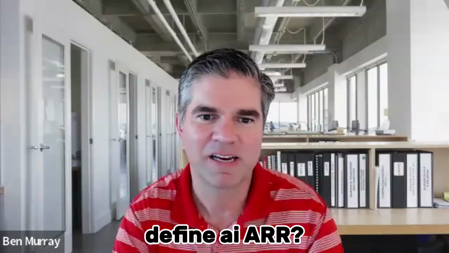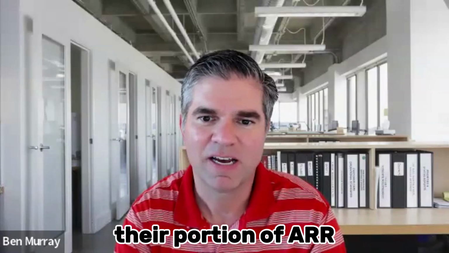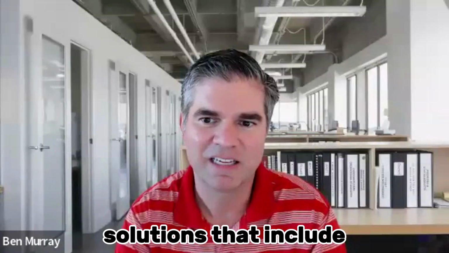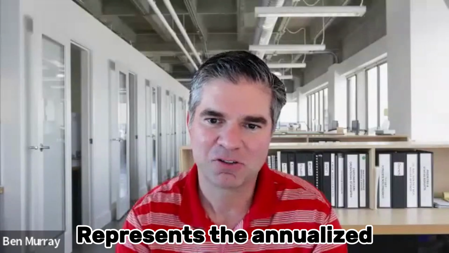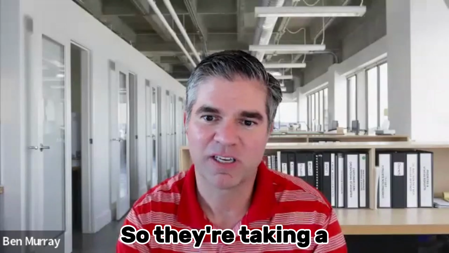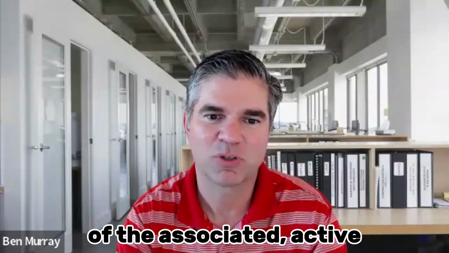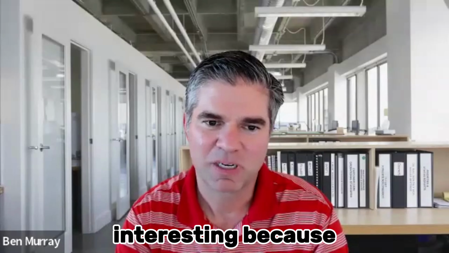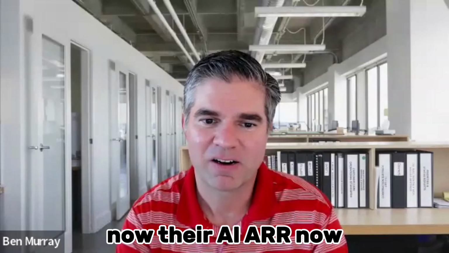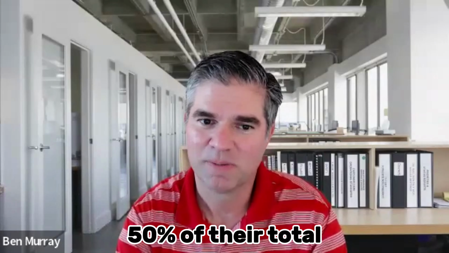So how do they define AI ARR? They said this is their portion of ARR that is derived from solutions that include AI functionality and represents the annualized quarterly run rate. So they're taking a quarterly run rate value of the associated active or signed SaaS agreements at the end of a period. So this is really interesting because now their AI ARR represents close to 50% of their total subscription ARR.